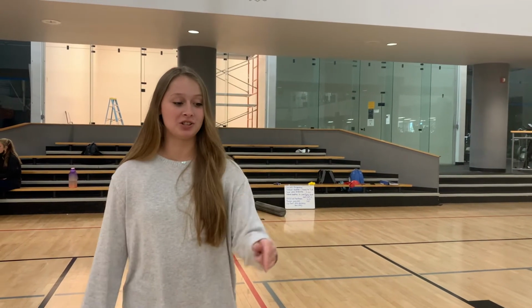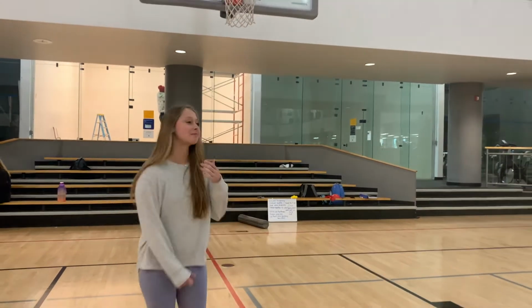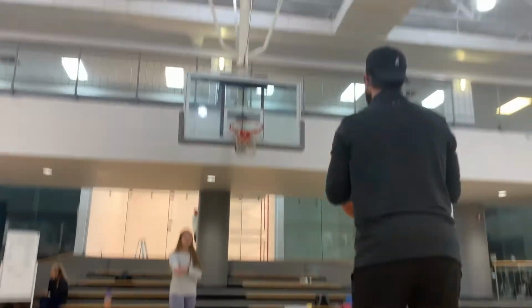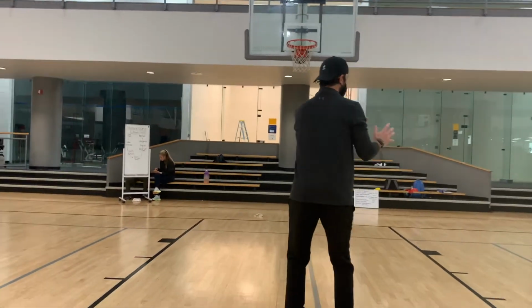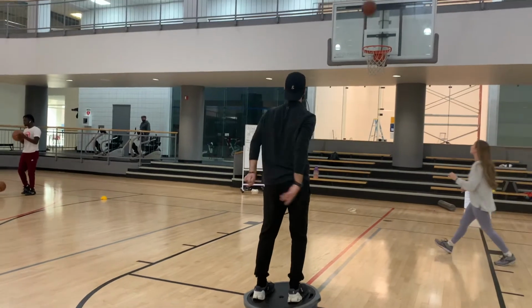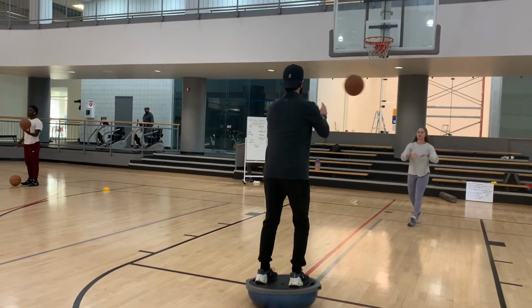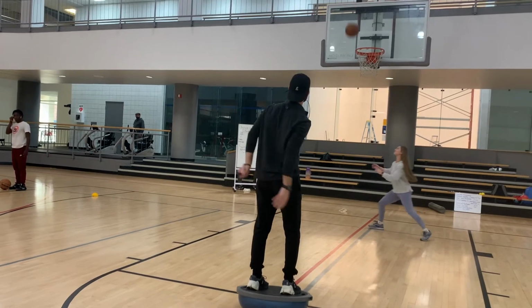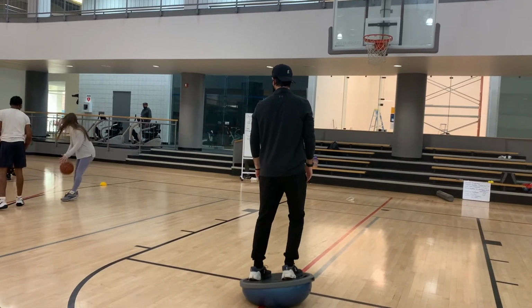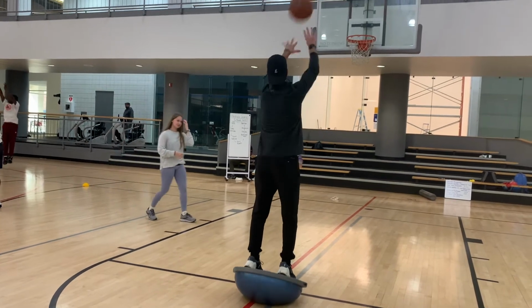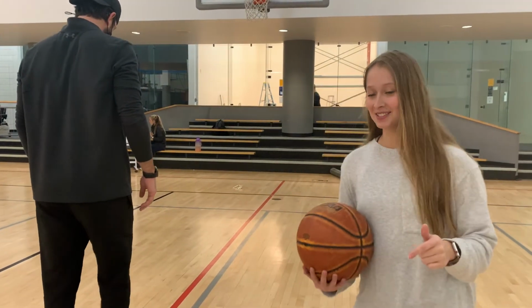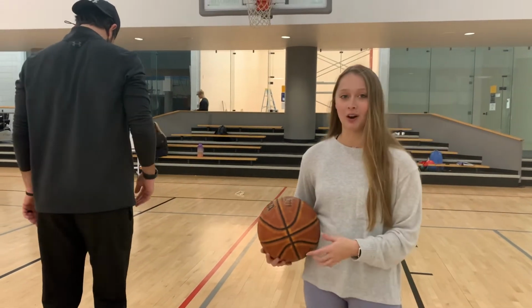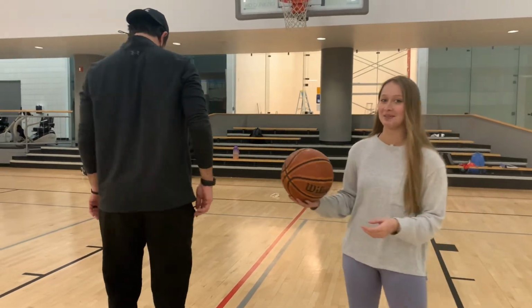Standing on a BOSU ball and shooting free throws from the free throw line. We're just going to get him to do 10 of those for 3 sets. Doing it on one leg, that affected leg, to work on that balance a little bit more, okay?